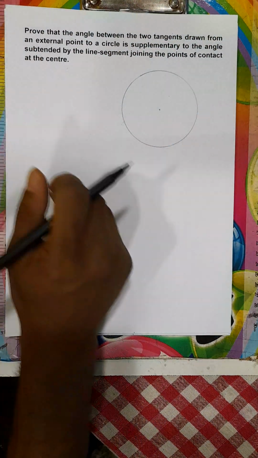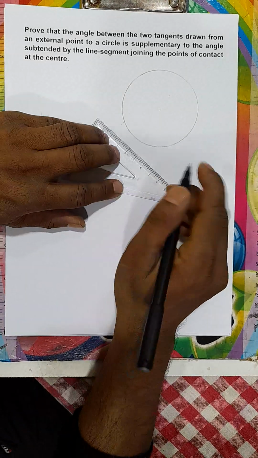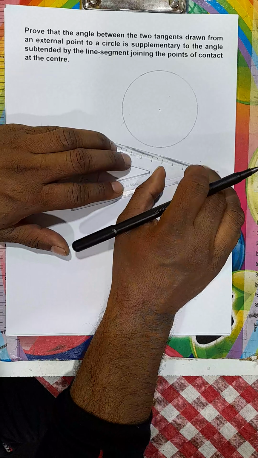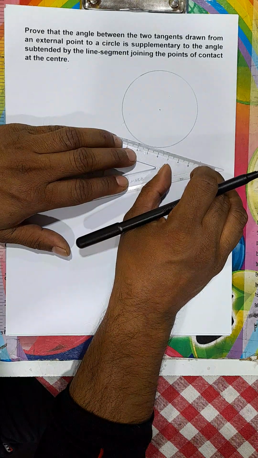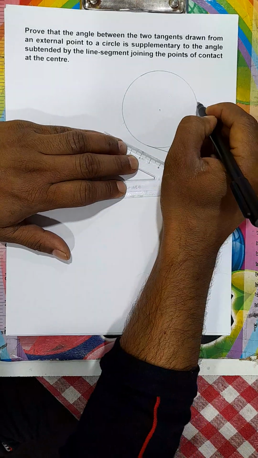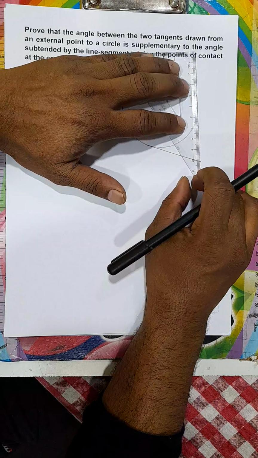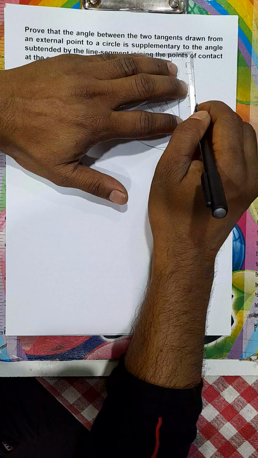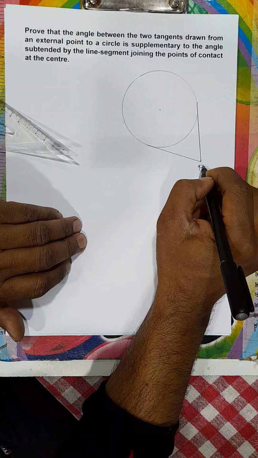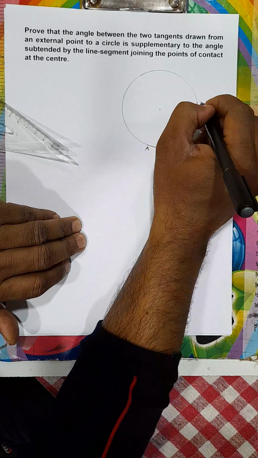Now, from an external point, let's say this is an external point, we are drawing two tangents. One more tangent at this point. Say this is PA and PB.